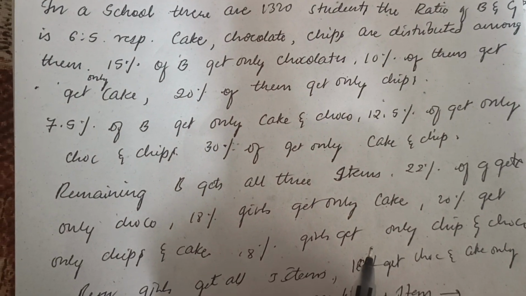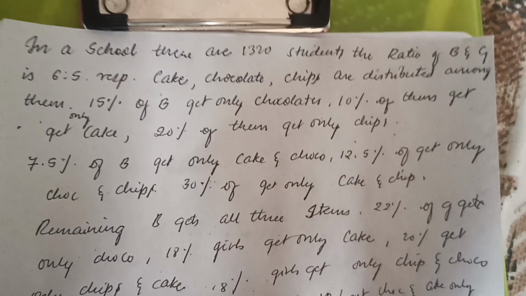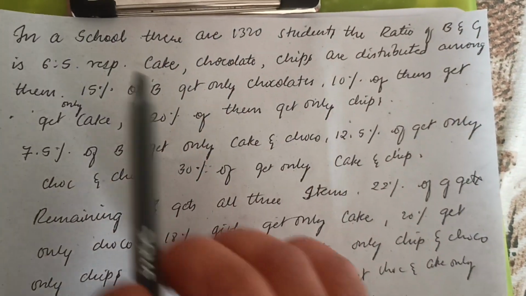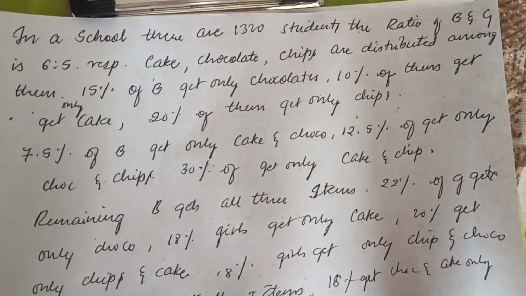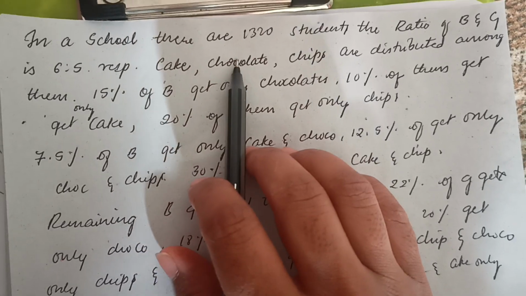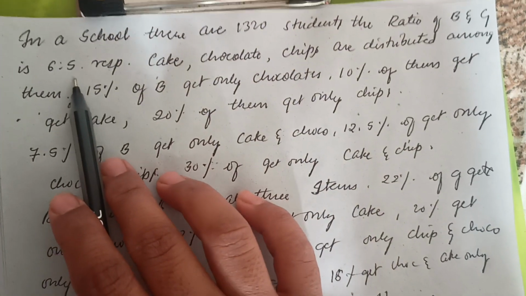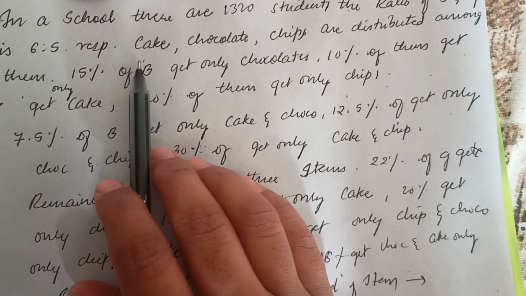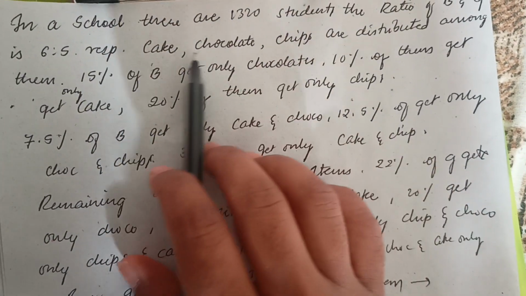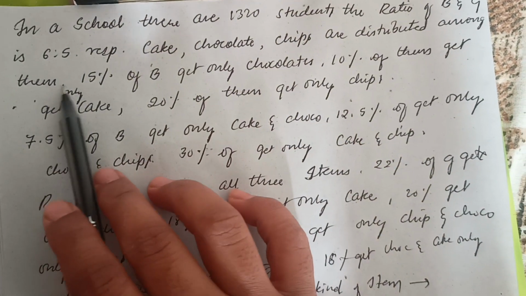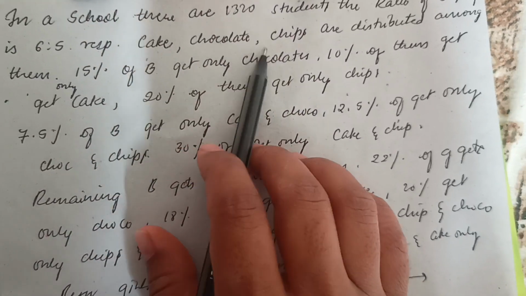So let's solve one DI today. This is the caselet DI. So in a school, there are 1,320 students. The ratio of the boys and girls is 6:5 respectively. So there are 3 products which are going to be distributed among those students. Okay, that is cake, chocolate and chips.